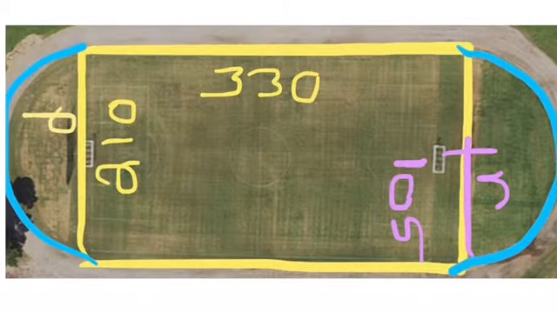To help us calculate the distance around the track, we are going to need a formula for the circumference of a circle, which is pi times diameter. This is an overhead view of the track. As you can see, I have split it up into 3 different sections, a rectangle in the center, and 2 semicircles on the end. I recorded my measurements on this diagram. I measured 330 feet down the length of the field and 210 feet across. From the 210-foot measurement, I was able to determine that the circles are going to have a radius of 105. Now we are ready to calculate.